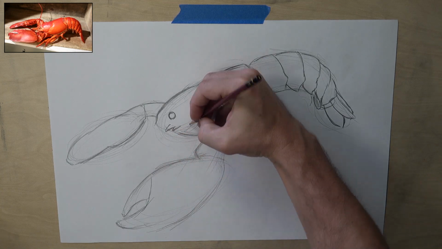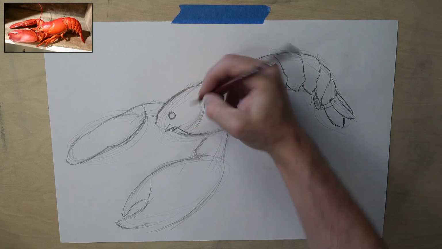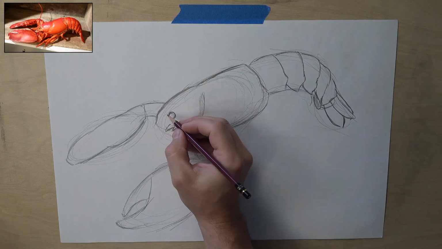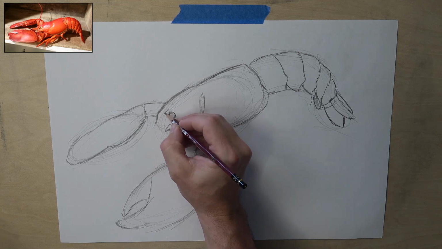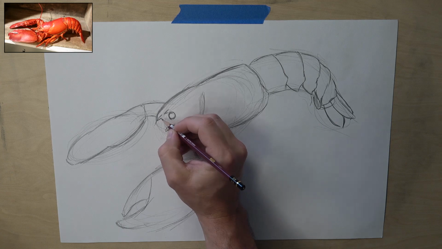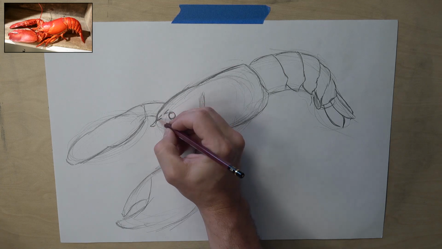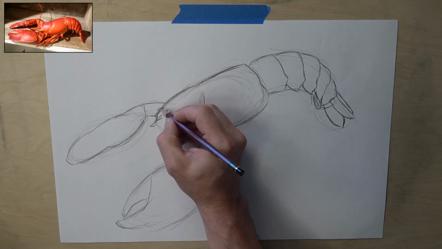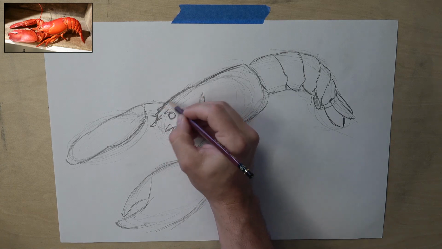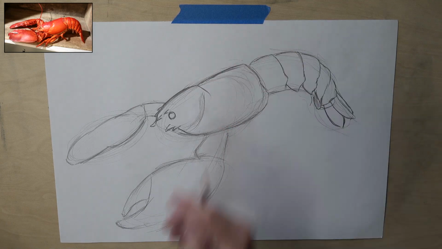We could always return to something like this and go into much more detail. But for right now, I'm just going to put in those few spikes around the eye. Maybe he has those spikes around his eye because that's an area of weakness, and if he's sparring with other lobsters, maybe that's one area where he wants to be protected. So I'm just making that up. I don't know if that's the case. But the design in nature is marvelous.